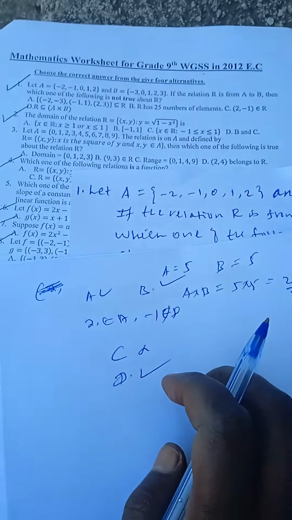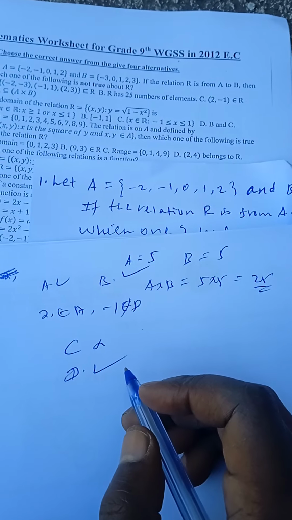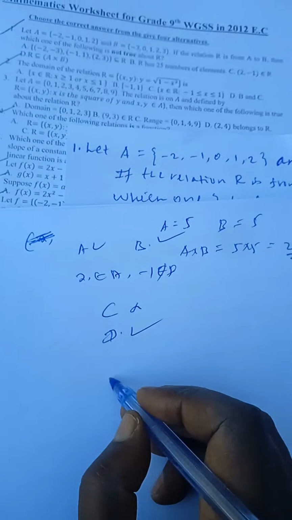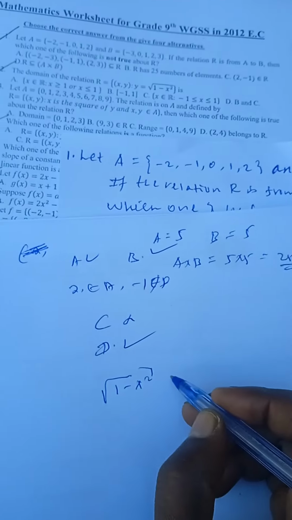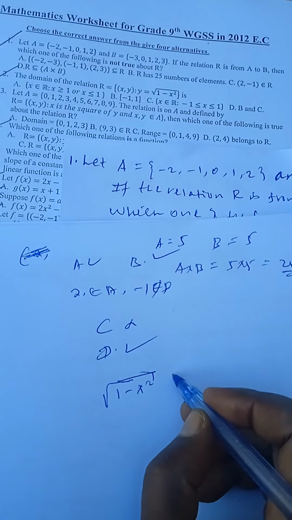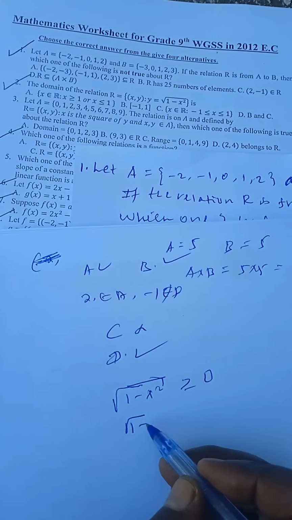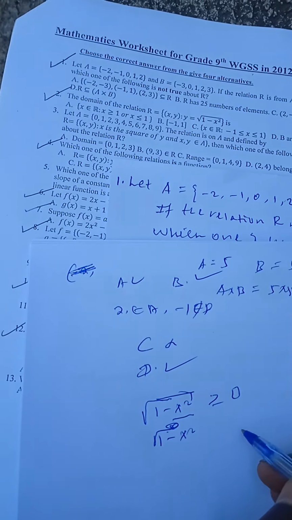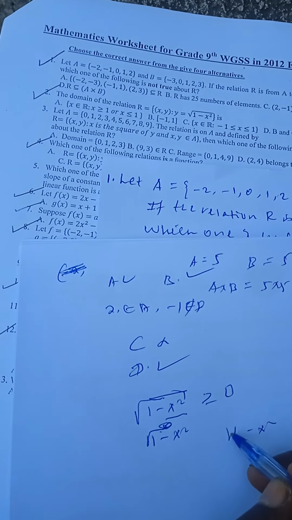So let us go to the next question. The domain of the relation R is equal to the set of ordered pairs (x, y) such that y is equal to the square root of 1 minus x squared. Here is the domain. So the square root of 1 minus x squared, 1 minus x squared is greater than or equal to 0.